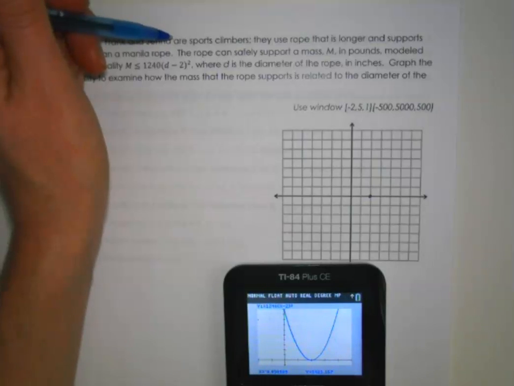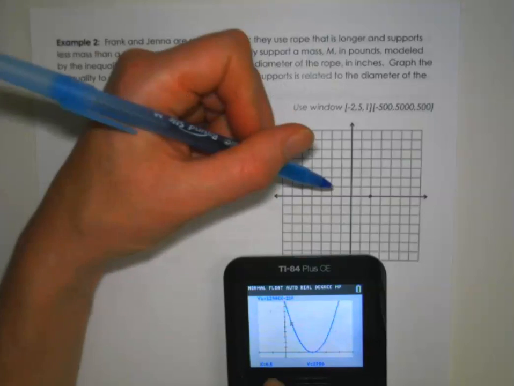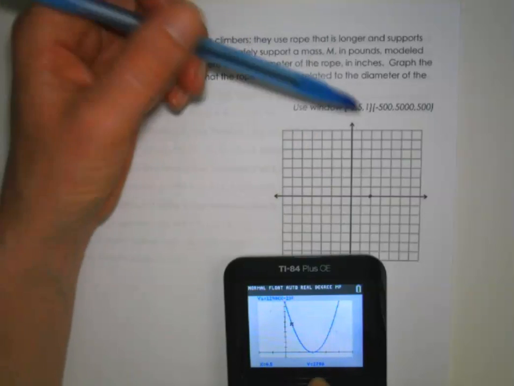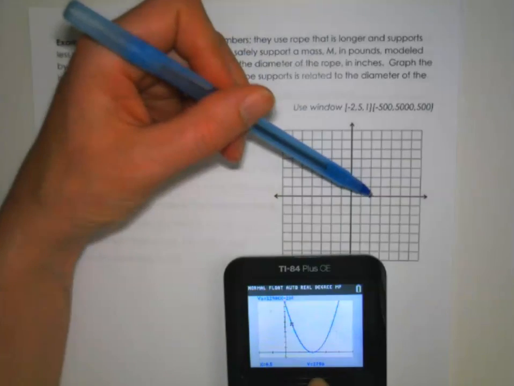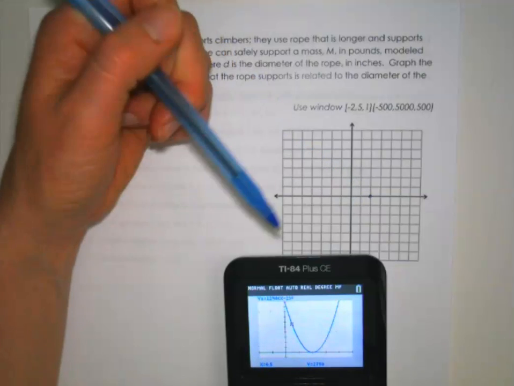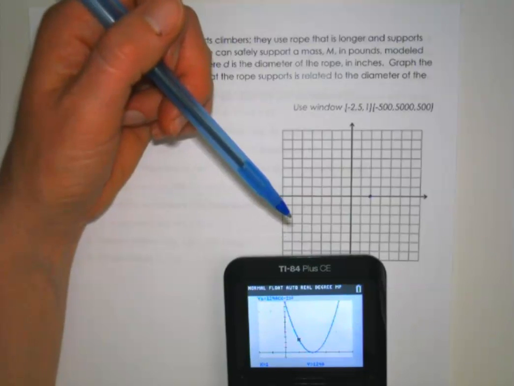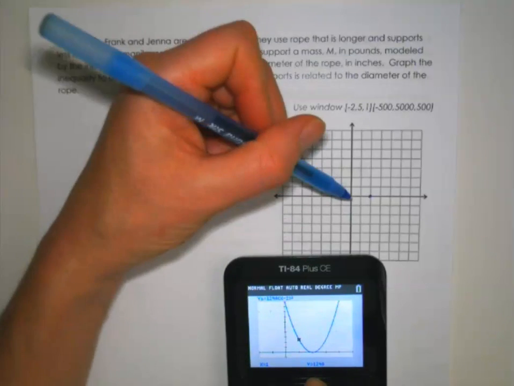Let's try doing second function value. Let's try 0.5. Okay, so when x is 0.5, y is 2790, about 2800. Oh, you know what? Let's do when x is 1 first. That makes more sense. y is 1240.